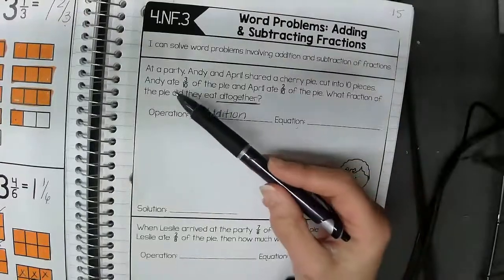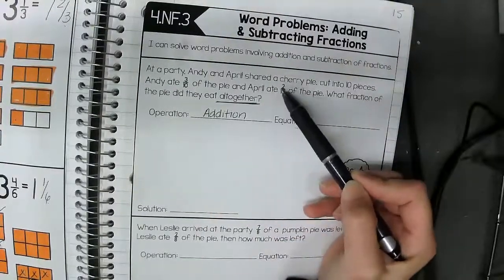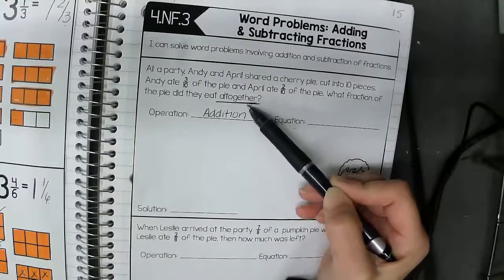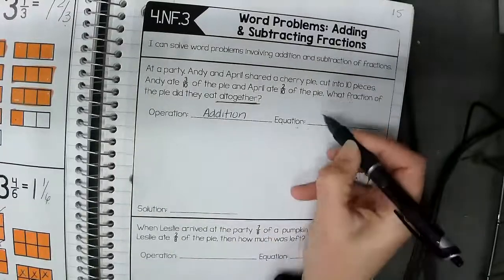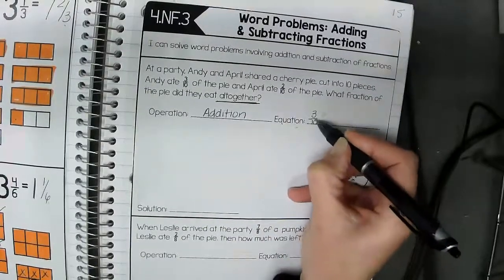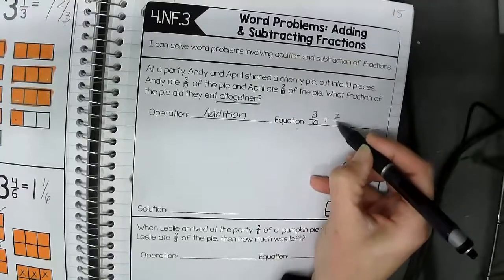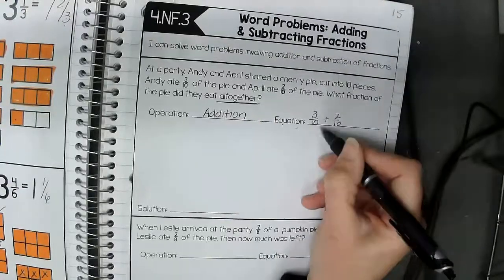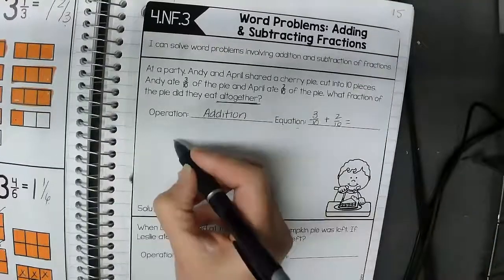So we're going to take 3/10 because Andy ate 3/10 and April ate 2/10, and we want to know what they ate all together, and we know we need to add them. So we're going to take 3/10 plus 2/10, and that's going to be our equation. All right. Now to solve the problem, I'm going to write it down here.